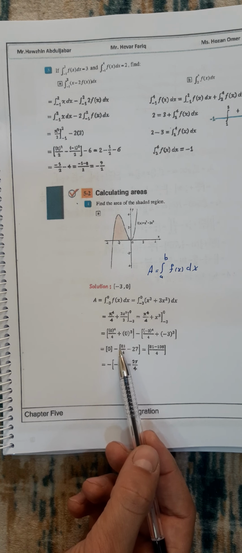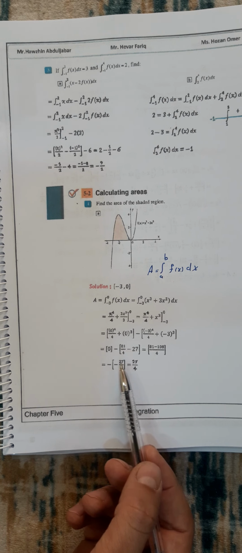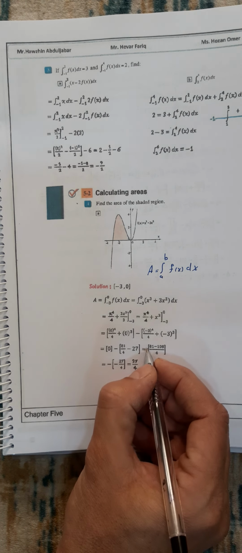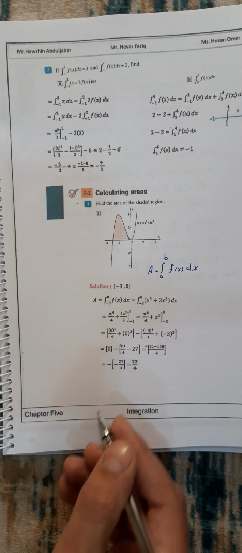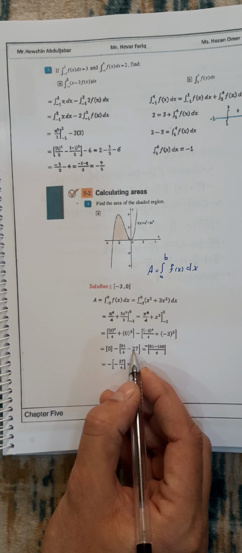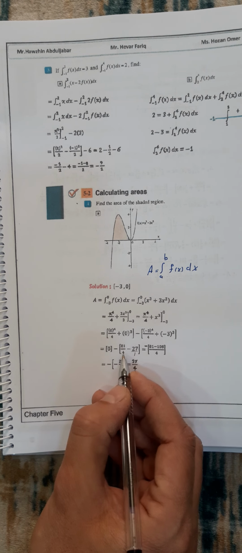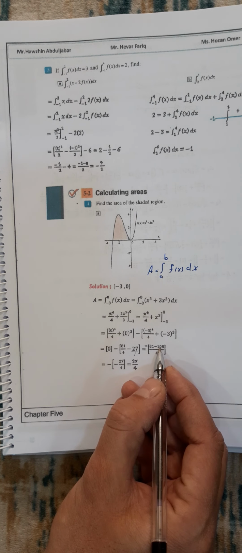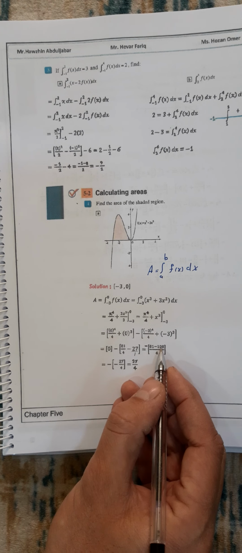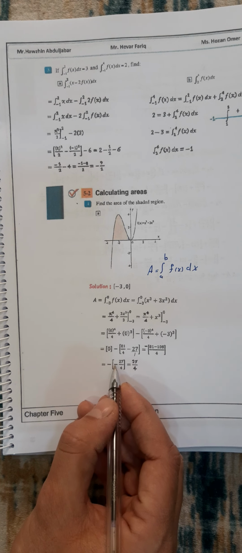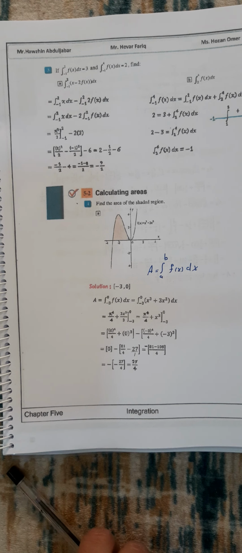Using the common factor 4: 81 minus 108 is equal to negative 27. Minus multiplied by minus is positive.